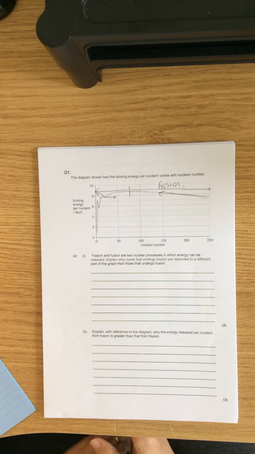Okay. Part 2. Explain with reference to the diagram why the energy released per nucleon from fusion is greater than that from fission. So you need to say that when the binding energy per nucleon is increased, there is a release of energy.